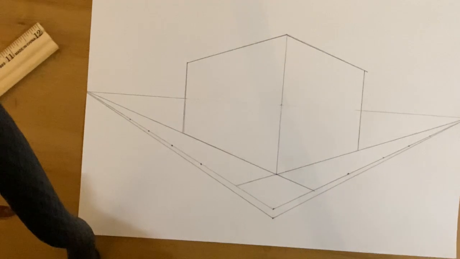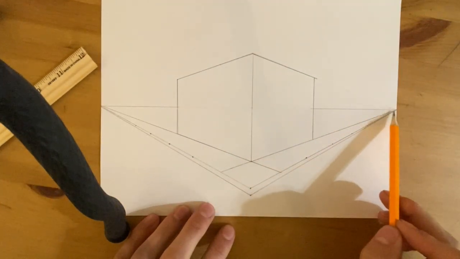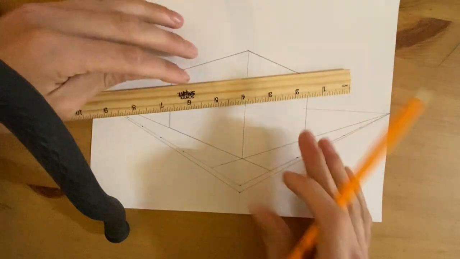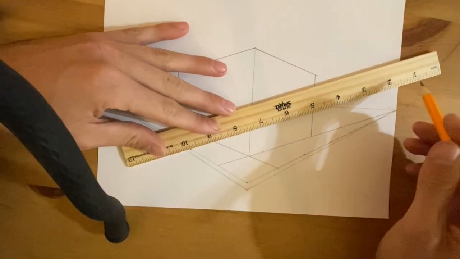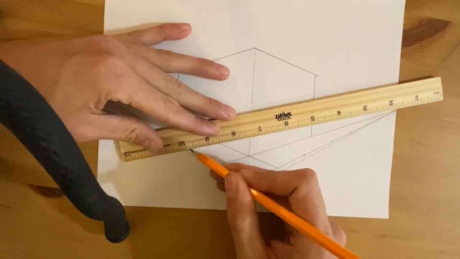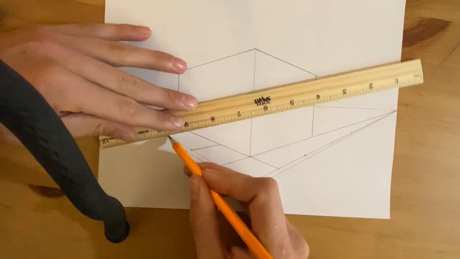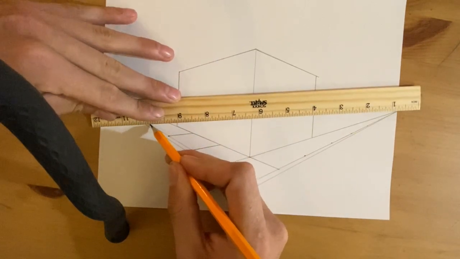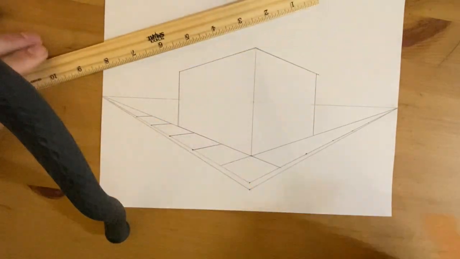Now, here's what you need to do with these points, excuse me. You need to draw them to the opposite vanishing point. So this point right here, watch what I'm going to do. I'm going to line up my ruler with this point, and I'm going to make sure the ruler is also lined up with that vanishing point. And then I'm going to draw that line to the edge of my building just like that. And I'll readjust my ruler each time. And there we have it.